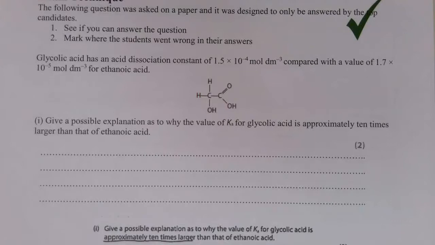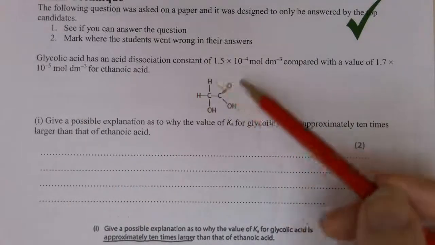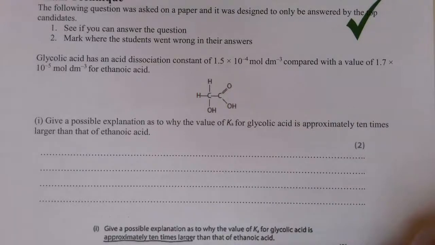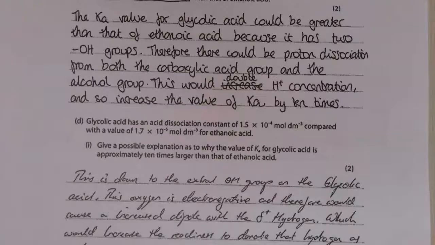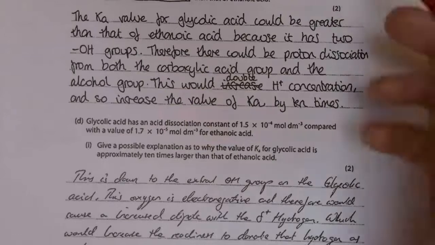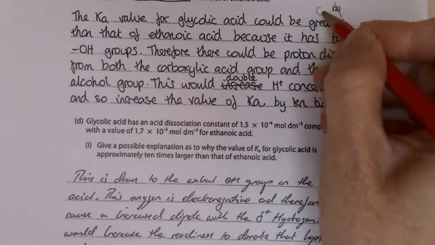And they asked for a possible explanation as to why the value of Ka for glycolic acid was much higher than that of ethanoic acid. We also have two possible explanations on this page. The most common example of a wrong answer was this first one, where they talked about the fact that there's two OH groups, therefore you get double the concentration of the hydrogen ions. Well, this one, totally wrong, no.